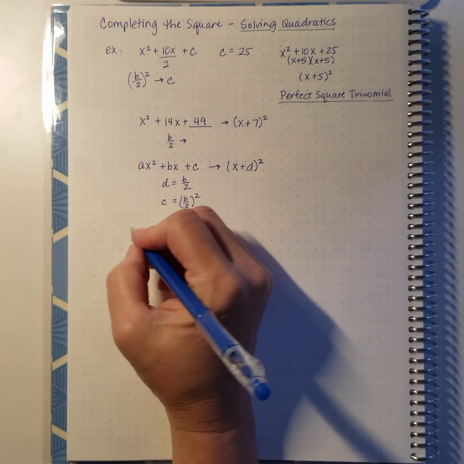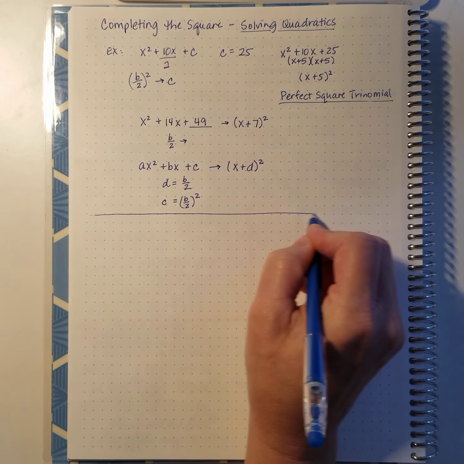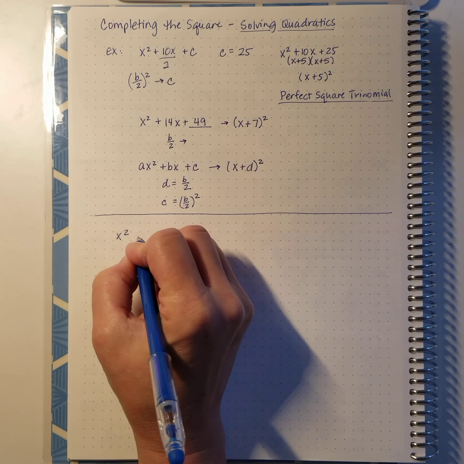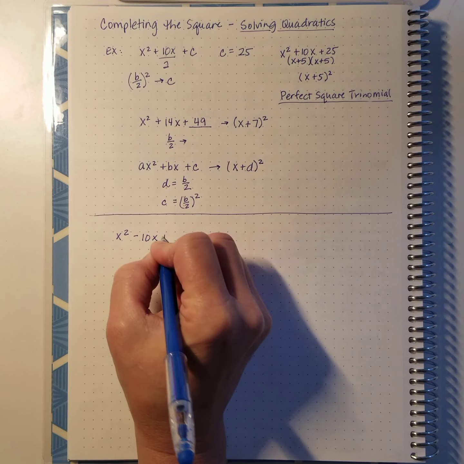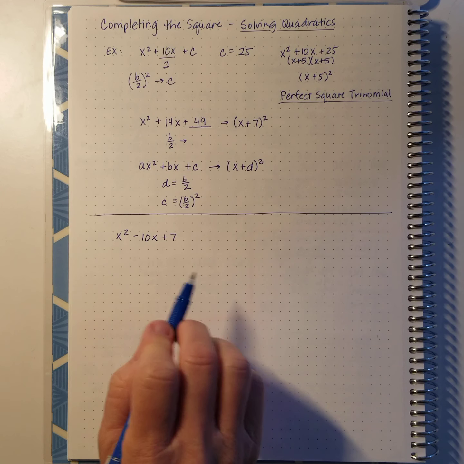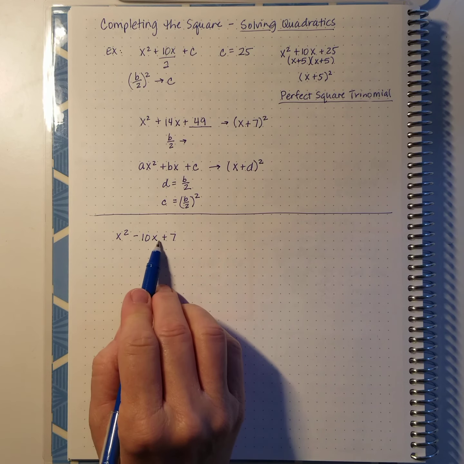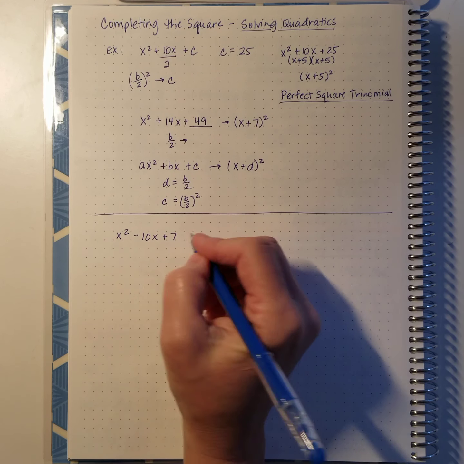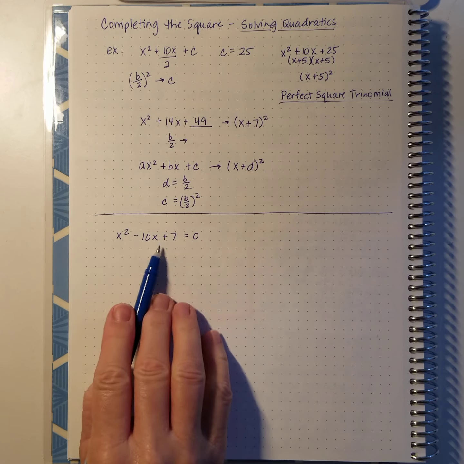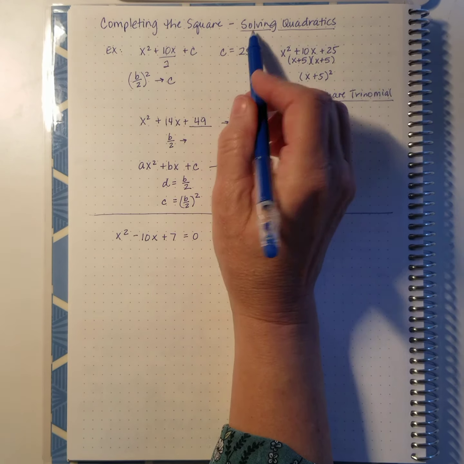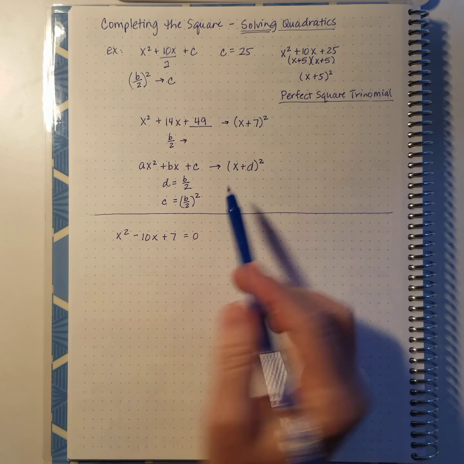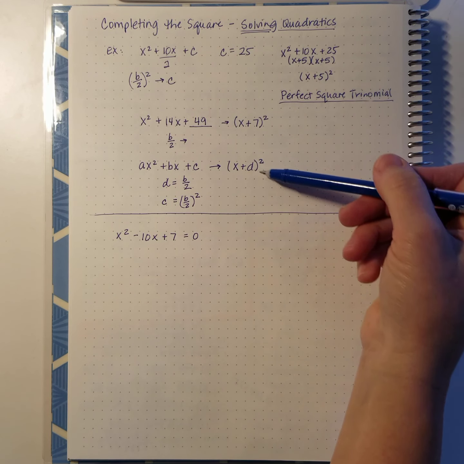Well, here's an example. I'm going to draw a little line here delineating this. If we have x squared minus 10x plus 7, this one's a little interesting because we have a minus here, so that's going to change the sign for us a little bit. Let's say this all equals 0, so we're going to set this equal to 0. Now we have an equation. You can only solve if you have an equation. Otherwise, it's just an expression and there's nothing to solve. Everything we were dealing with up to now are just expressions.